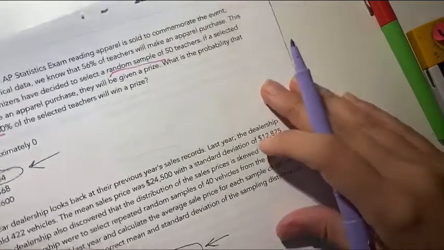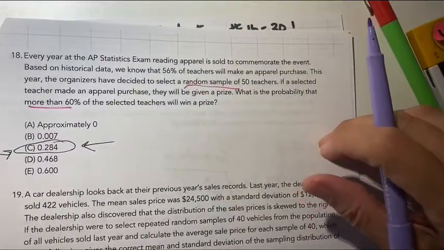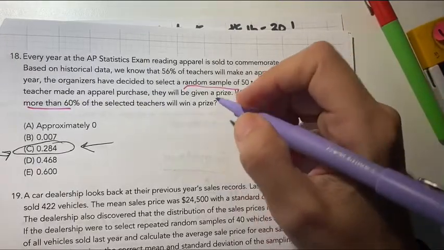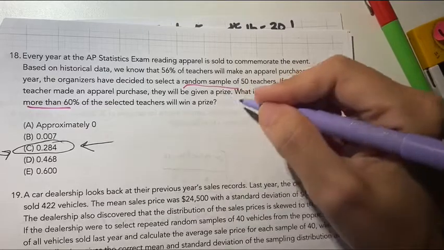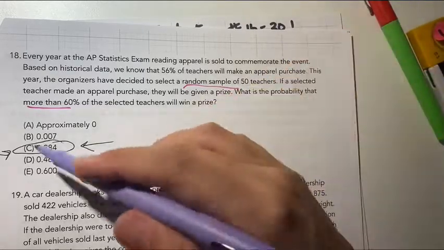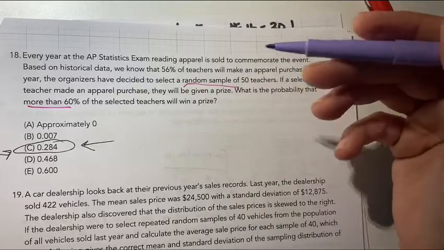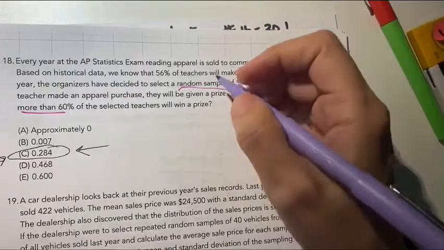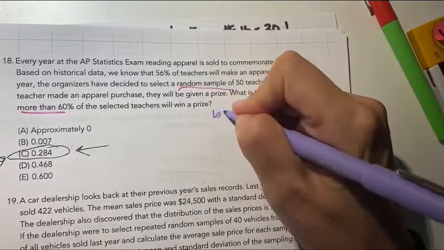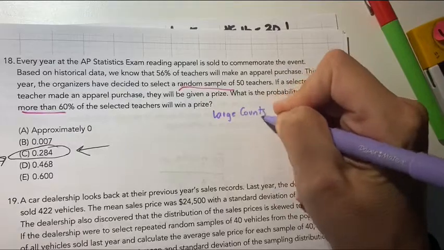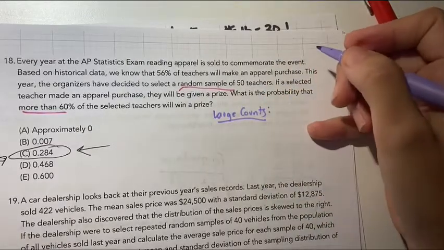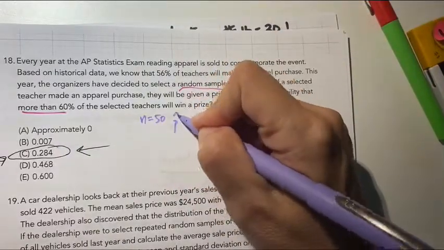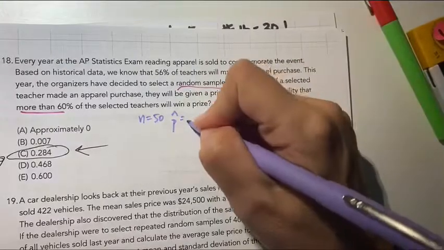If I read through what they're asking me, kind of like the last question, I'd like to do Normalcdf and find the area under the curve, right? But I don't know if it's normal unless it follows my conditions. So I'm asking a yes or no question, and I have to think about large counts. My n was 50, and my p hat, this was a sample, was 0.56.